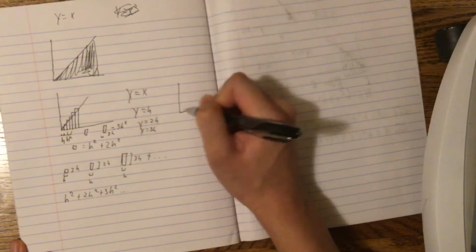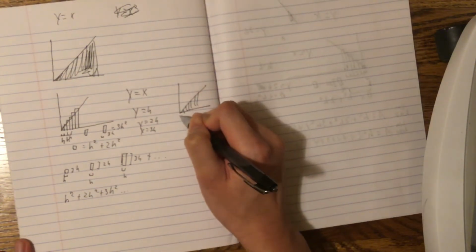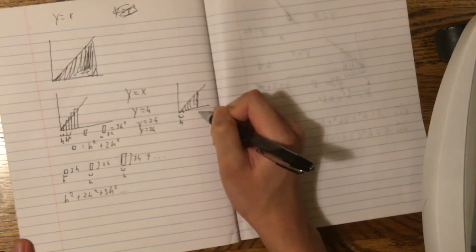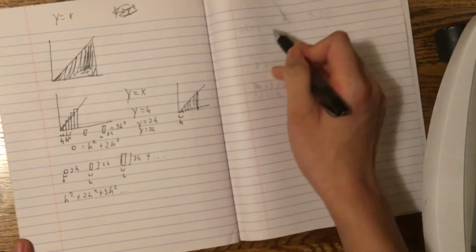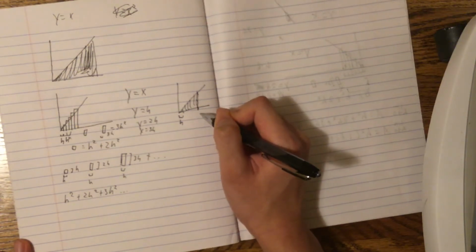So we have this graph. We're making many rectangles, and they all have a base h. Let's make the final, like we want our area to stop. We don't want to go infinitely long. We want the area to stop somewhere. So let's say it stops at a position of z.